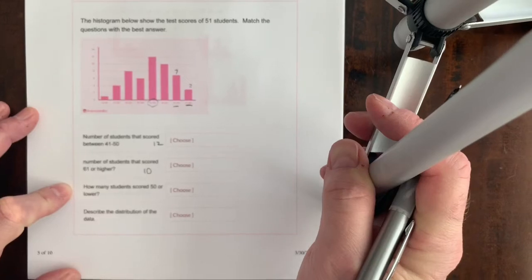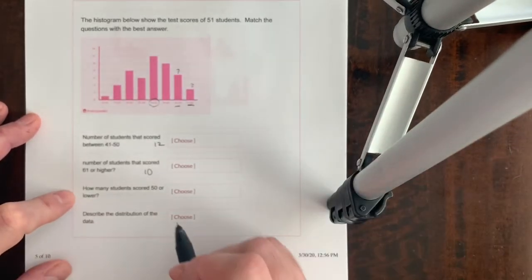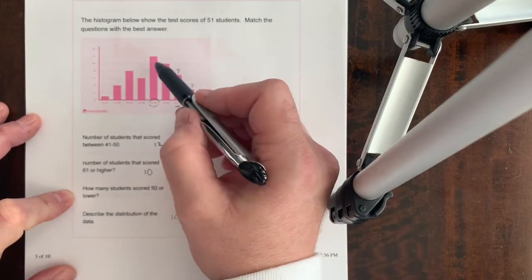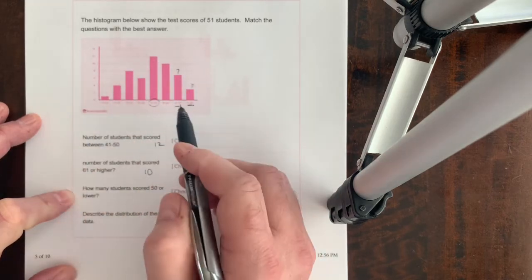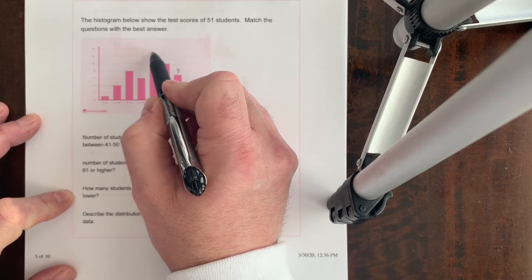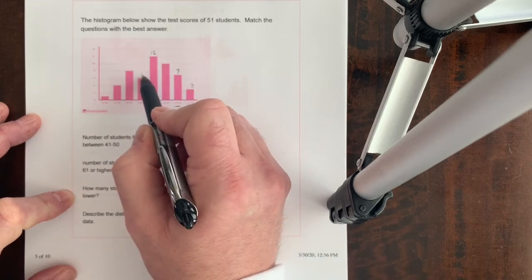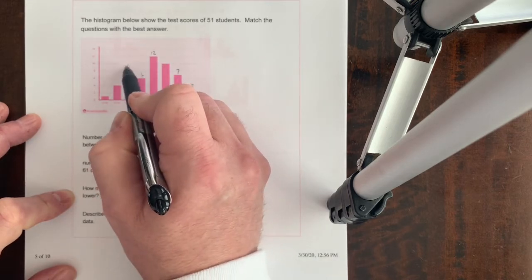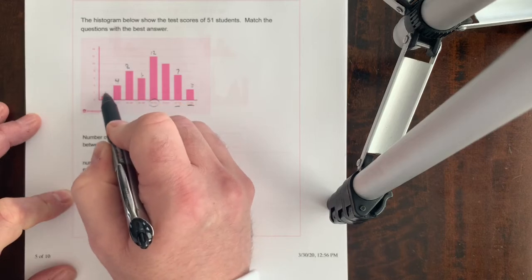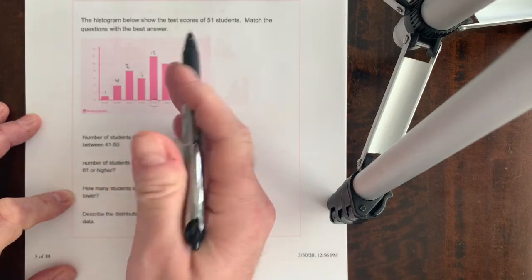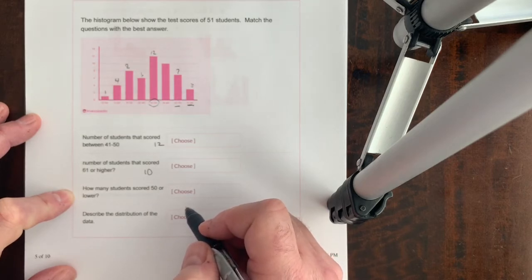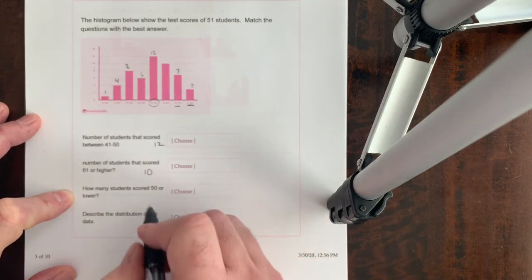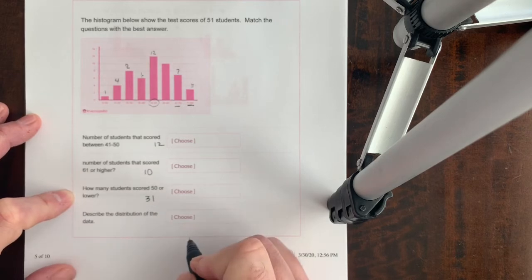Now, the next one says how many students scored 50 or lower. So this bar ends at 50, and everything lower is going to be combined. That means I have 12 here, I have 6 here, I have 8 here, 4, and 1. And I've got to add up all those. I want all of those bars is what that score is going to be right there. And when I add all those together, that should be 31 if you add that up.